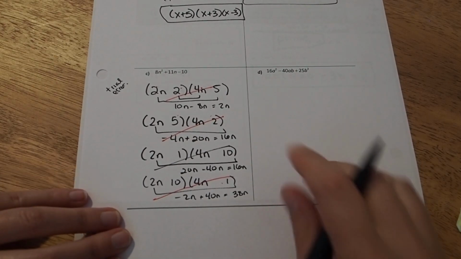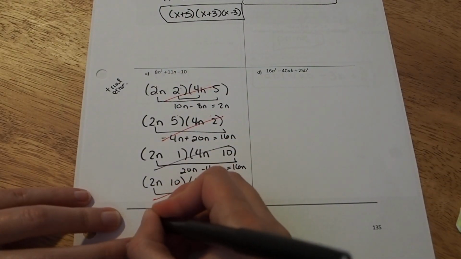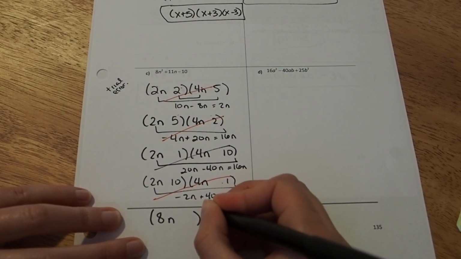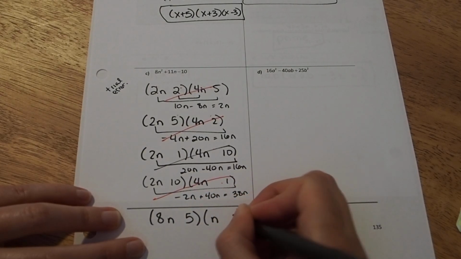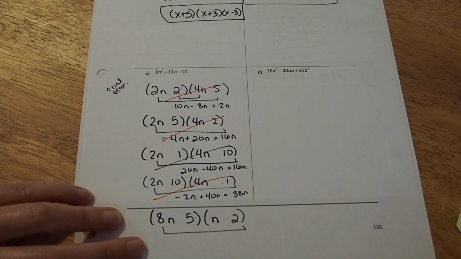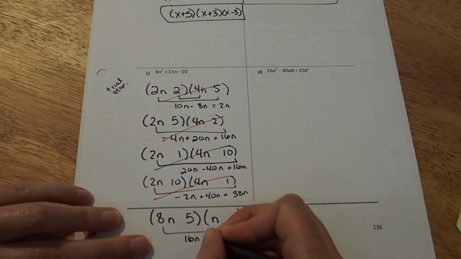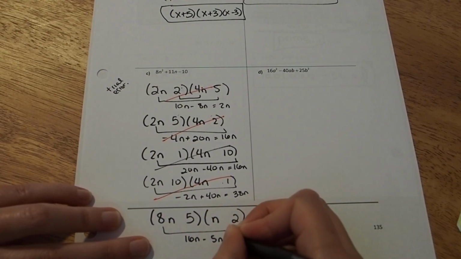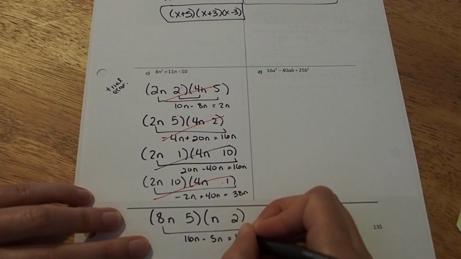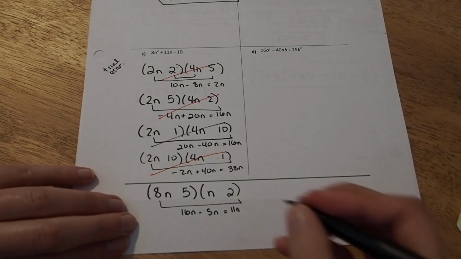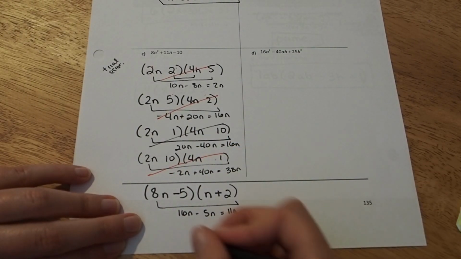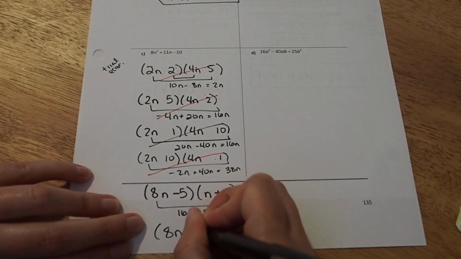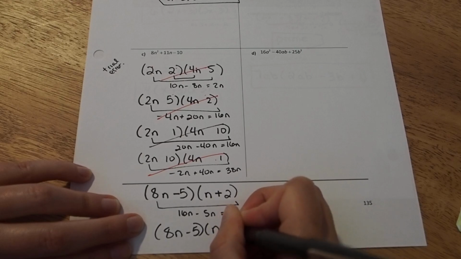Now I'm going to try all possibilities with 8 and 1, the other way to multiply to 8. So let's try 8n and 1n, and let's try 5 and 2. This gives me 8 times 2 is 16n and 5n, larger one positive. If I do 16 minus 5, that gives me 11n, and we found it. Remember I needed the 16 to be positive and the 5 to be negative. So my answer is going to be 8n minus 5 times n plus 2.